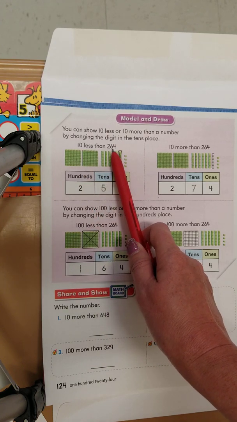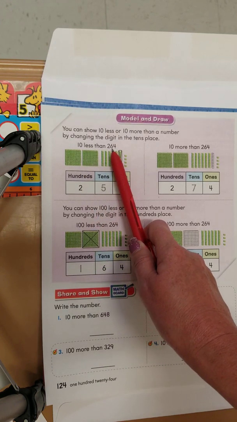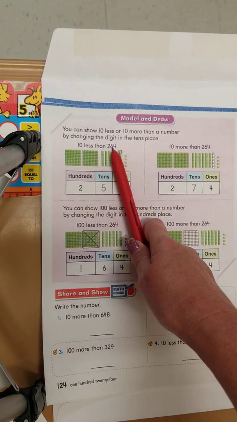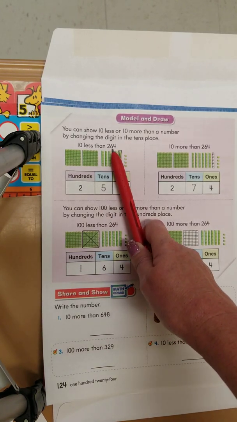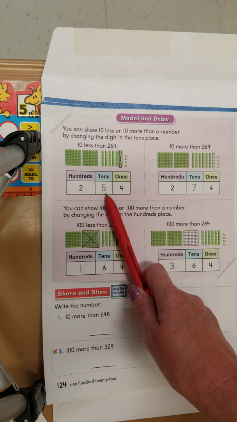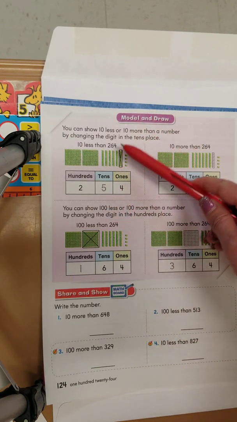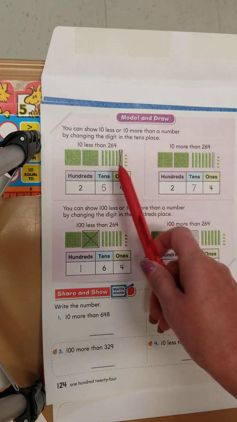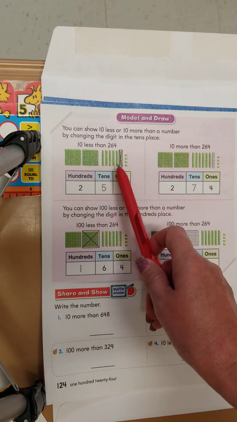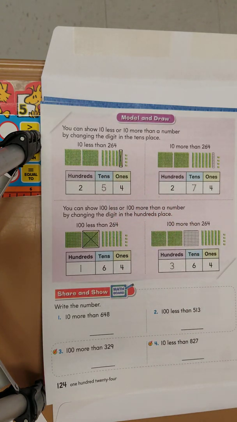So for this problem, we will look in the tens column. Because it's getting smaller, the number that comes before 6 is 5. And we can show that that's what they did on the quick picture. They crossed out one of those 10s, and now look, 1, 2, 3, 4, 5. We won't always have a quick picture there, so we want you to use your place value and the words less and more to know what to do, whether to get bigger or smaller.